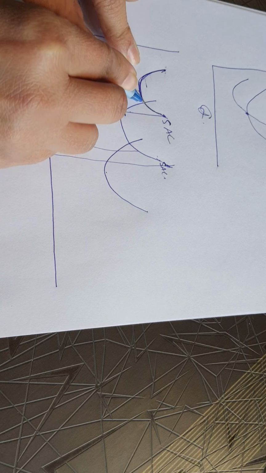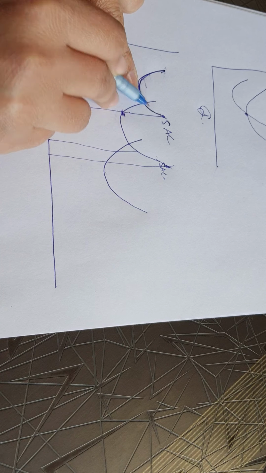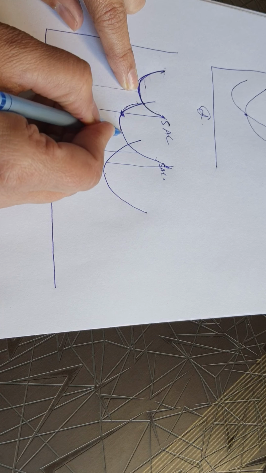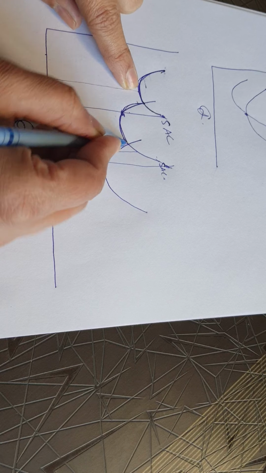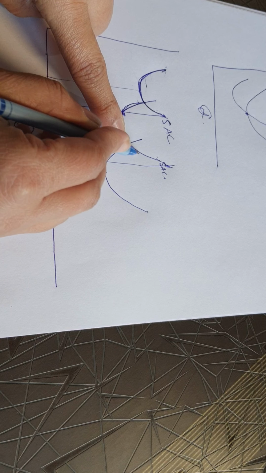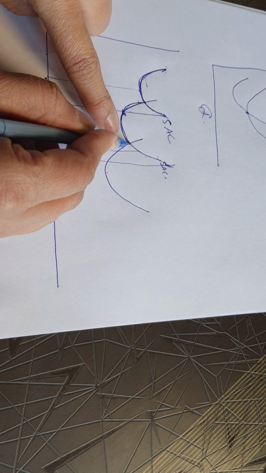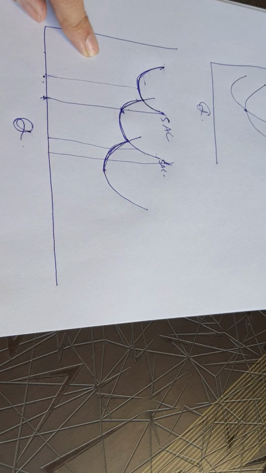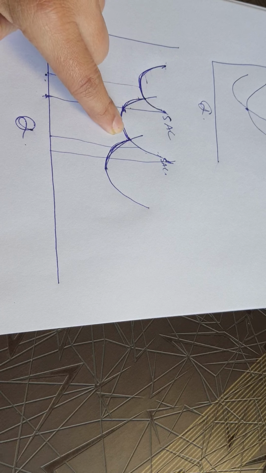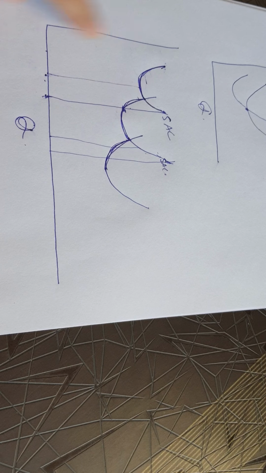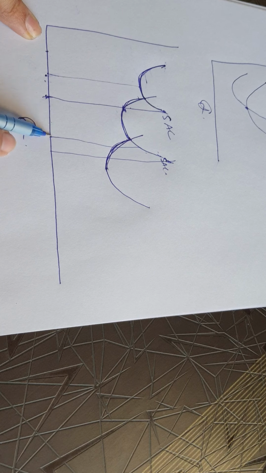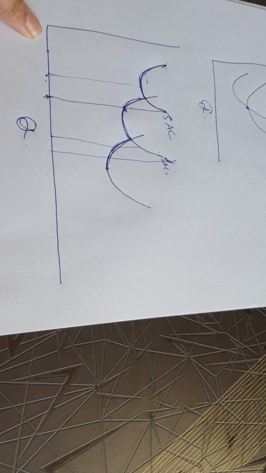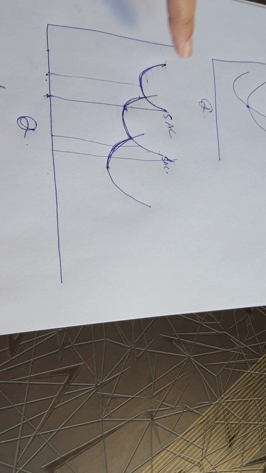After this point, you will not operate on your first plant. You will start producing on your second plant, and after this point again you will not produce on your second plant. You will start producing on your third plant. So you will be operating on this dark line to produce any quantity of your output.